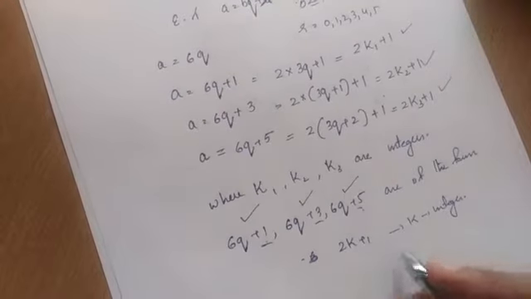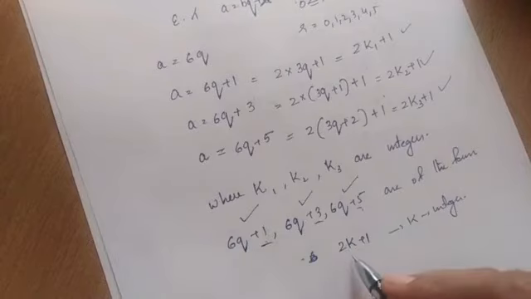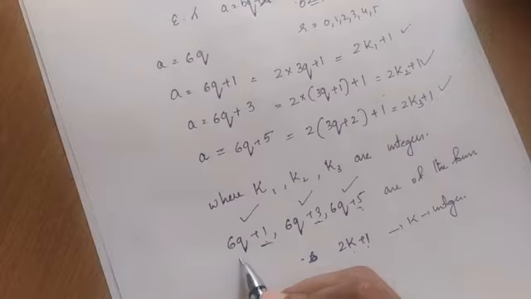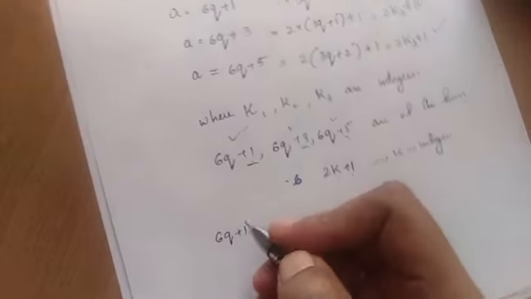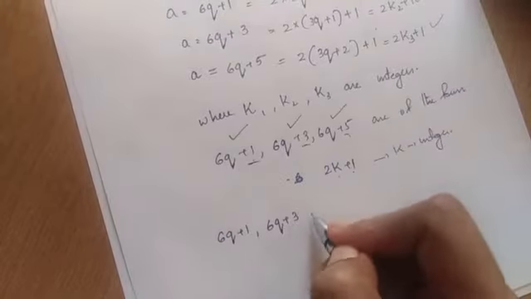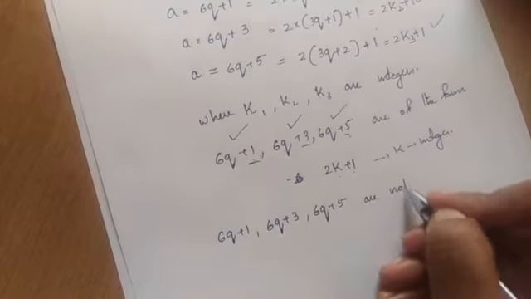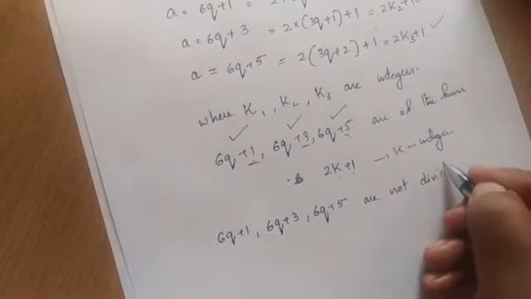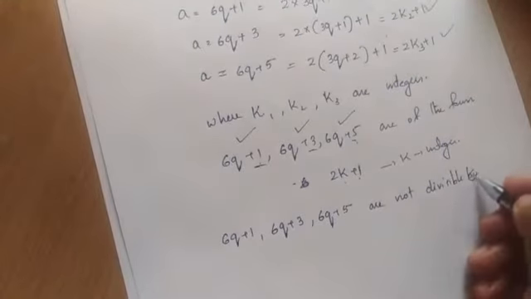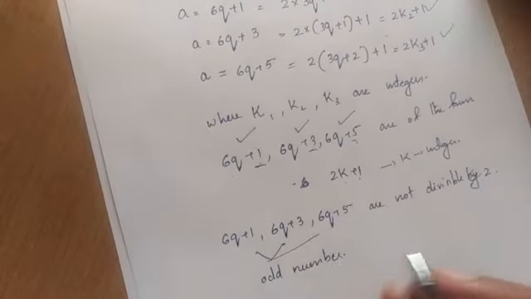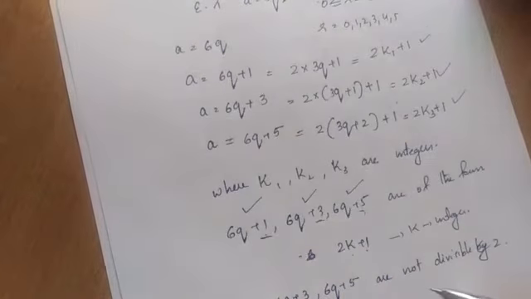Once again, we represent all these expressions in the form 2k plus 1. Hence these three values are odd numbers, and the theorem is proved.